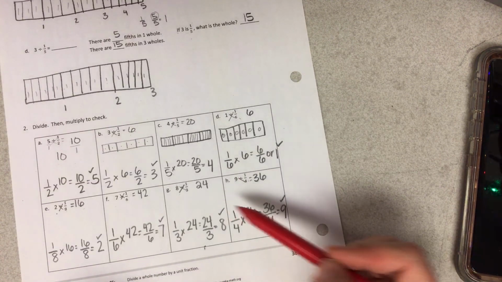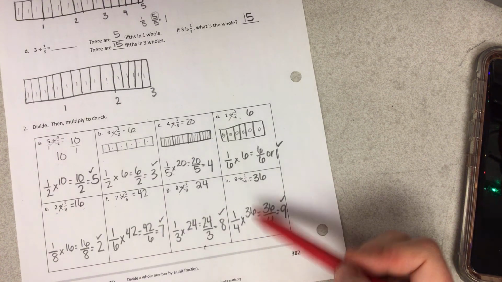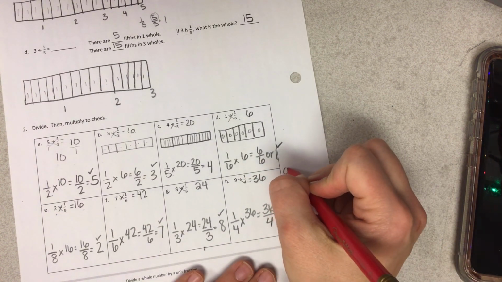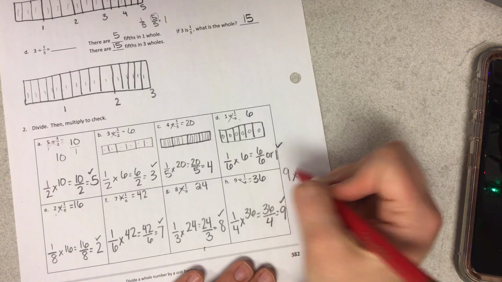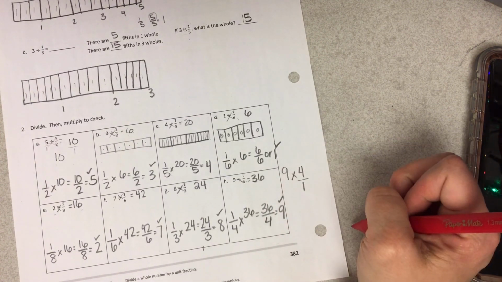Okay, when you are doing division, all you basically do is make that multiplication. One thing you could also do is take your number and multiply, and all you do is flip that last number, and that's how you get that 9 times 4.